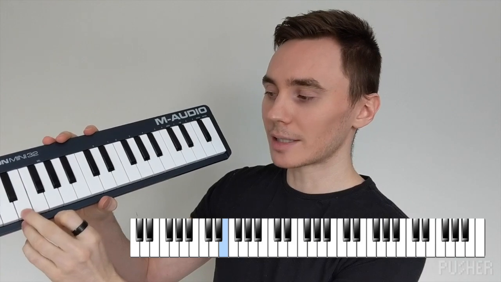There's a common misconception that sharps are only for black keys, but that's not the case. So this is an E and this is an F, but you could also call this an E sharp, and you could also call this an F flat.